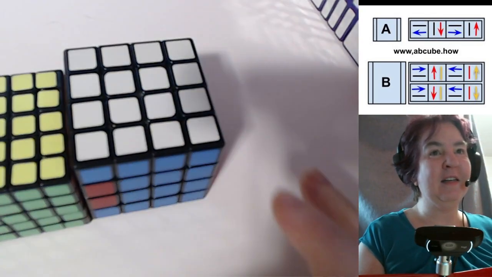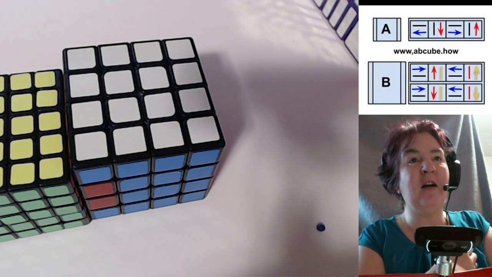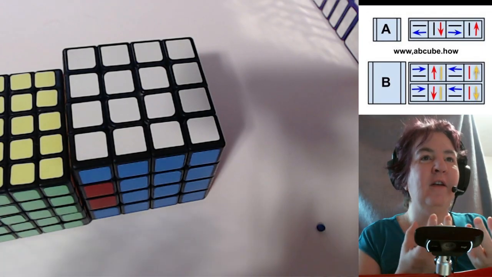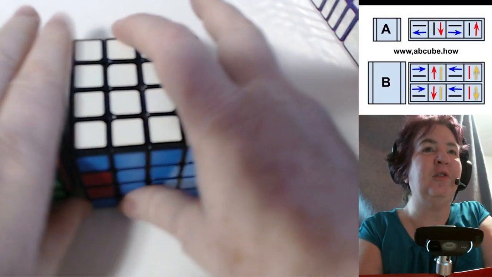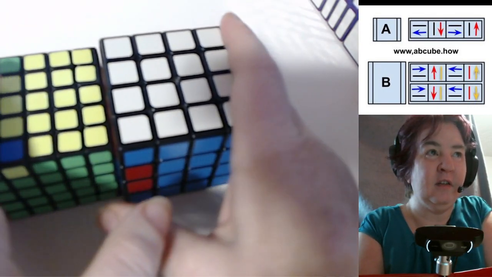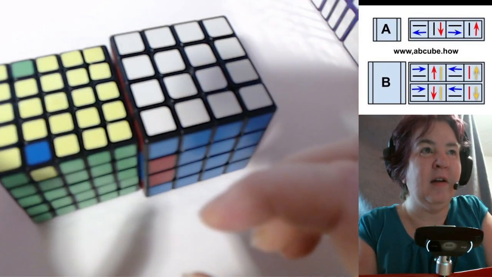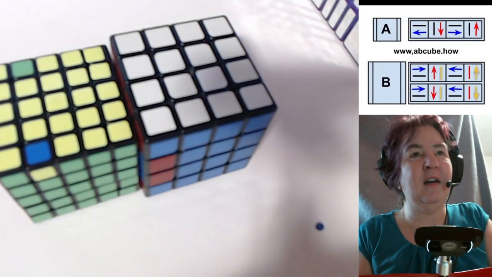I can teach you about my method, which I know is not built for speed and is crazy with regrips, but it breaks it down to just fundamentals. It's really super easy to teach and to learn compared to memorizing algorithms and carrying around a cheat sheet, like this one right here.